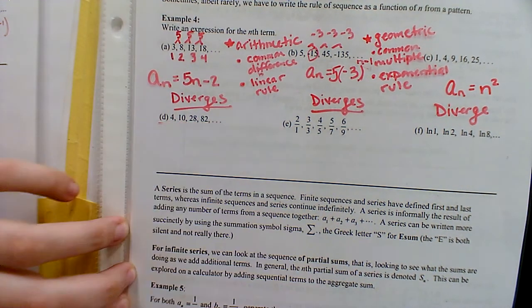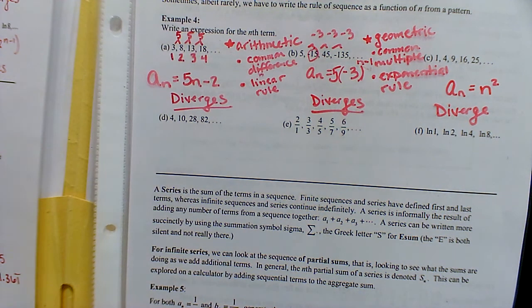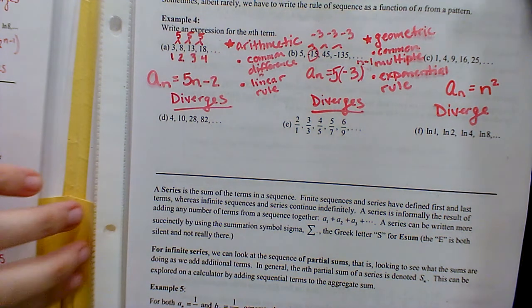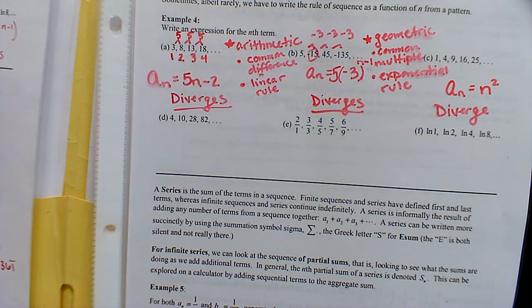All right, let's check out D. Can you identify a common difference? Can you identify a common multiple? If you plug in 1, you get 4. You plug in 2, you get 10.